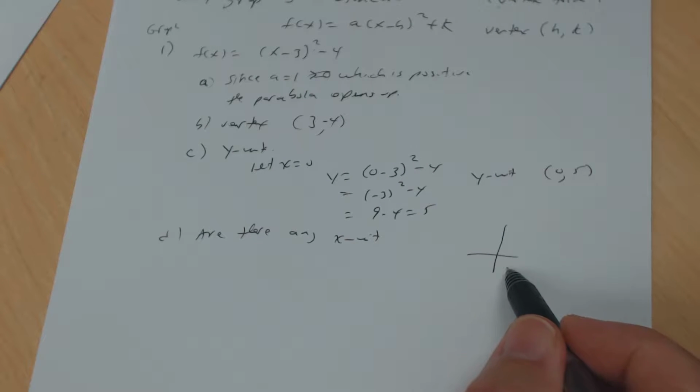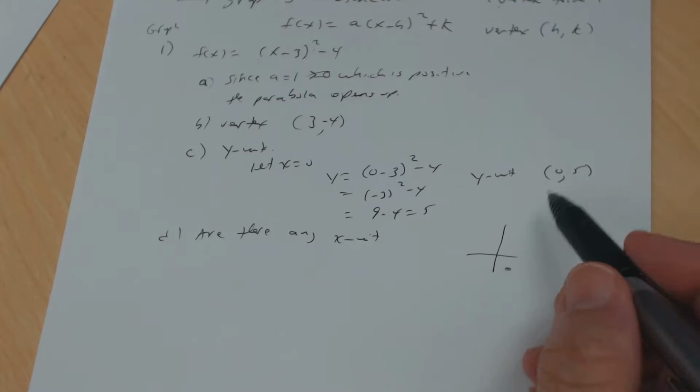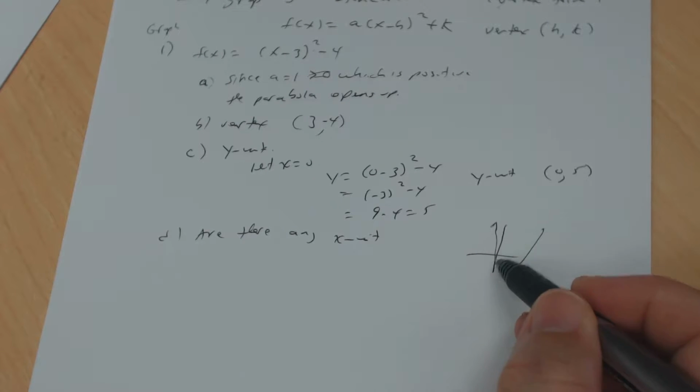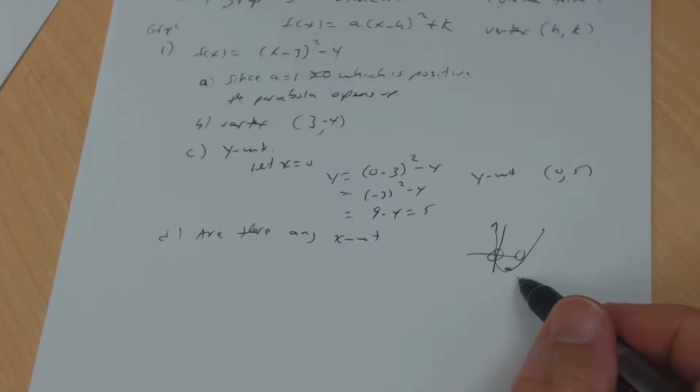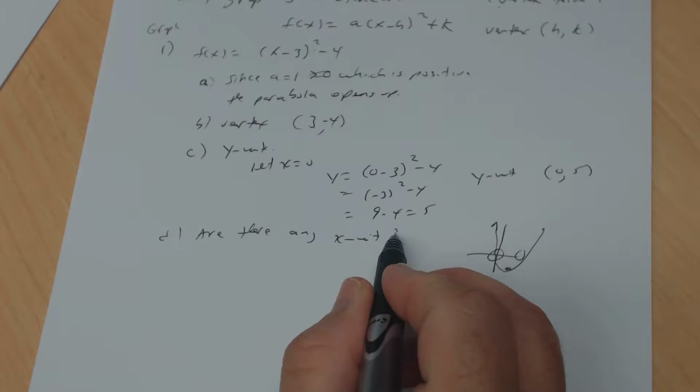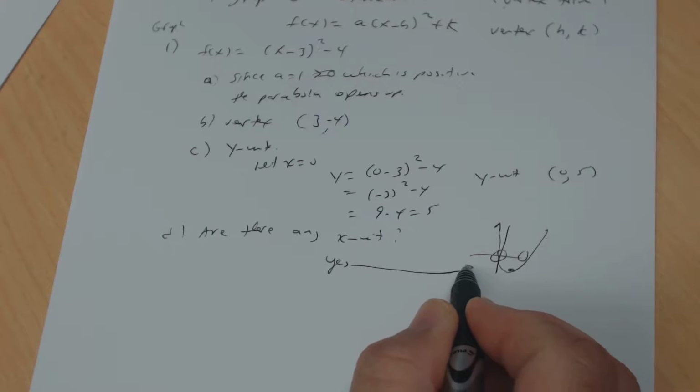So 3, negative 4 is in the 4th quadrant. The parabola opens up, so that's that. So yes, you will have x-intercepts. So the answer, are there any x-intercepts? The answer is yes.